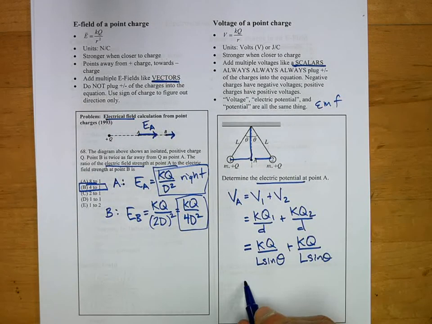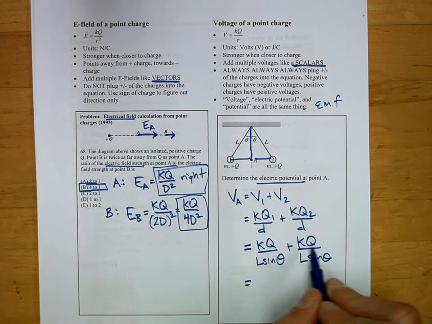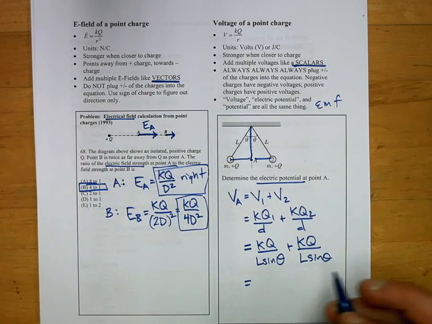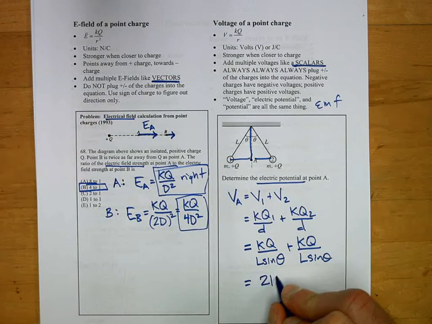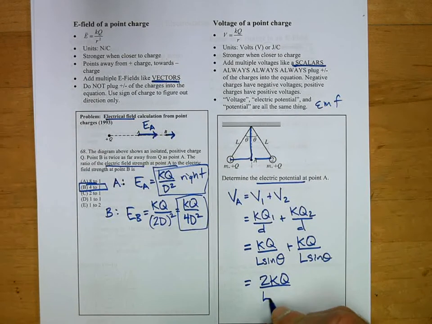They're both positive, so they both give me a positive voltage. So I get, with my common denominator, 2KQ over L sine theta.